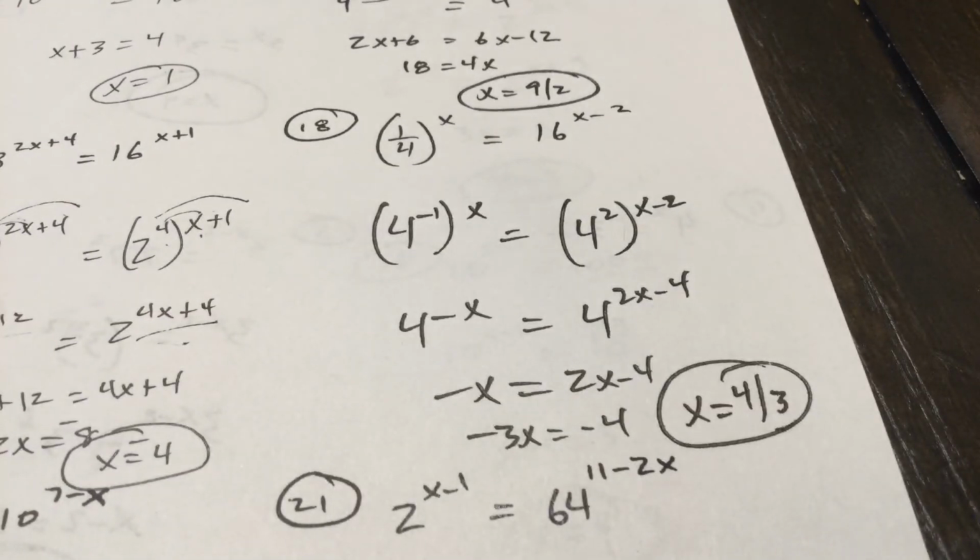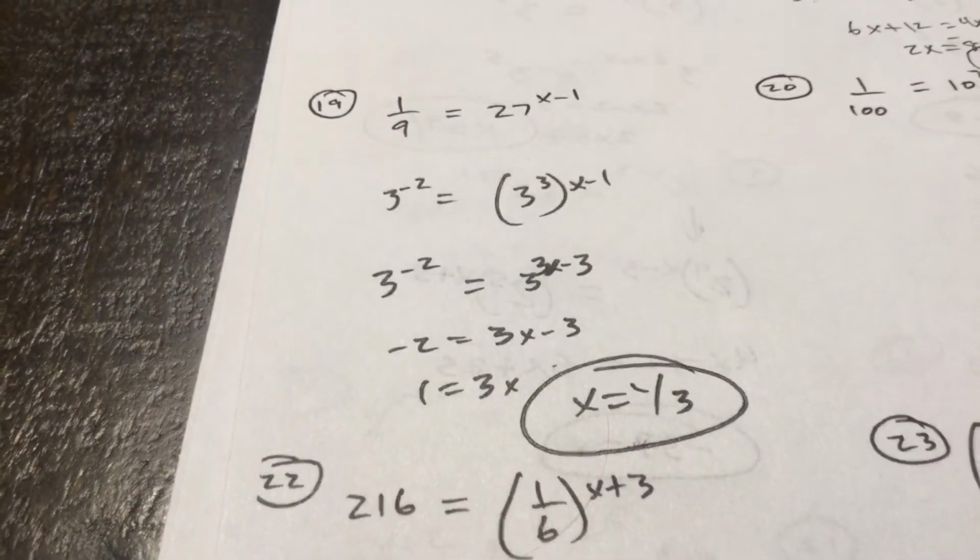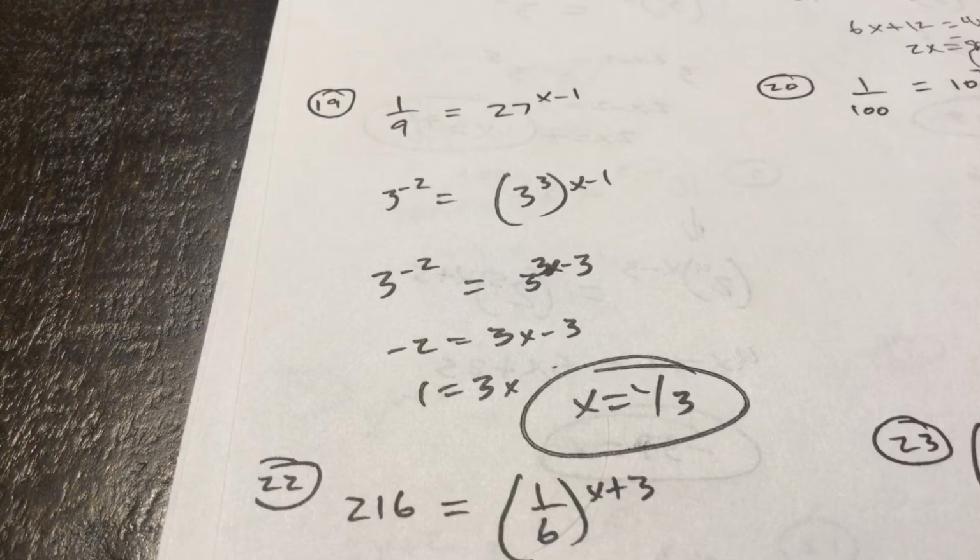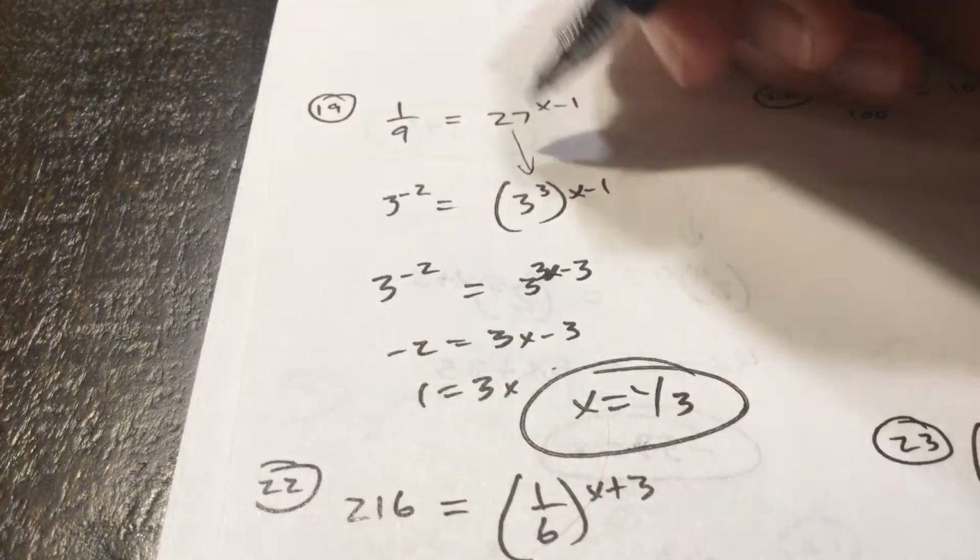On 18, a fourth is 4 to the negative first. 16 is 4 squared. The bases are the same, so set the exponents equal to each other. And on 19, 27 is 3 to the third.